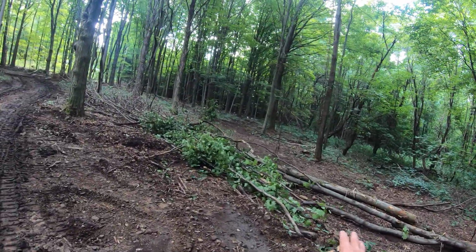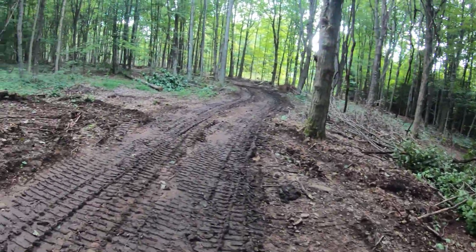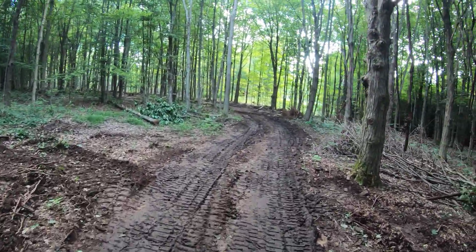I use those for some of the base of the roadways that I'm putting in.